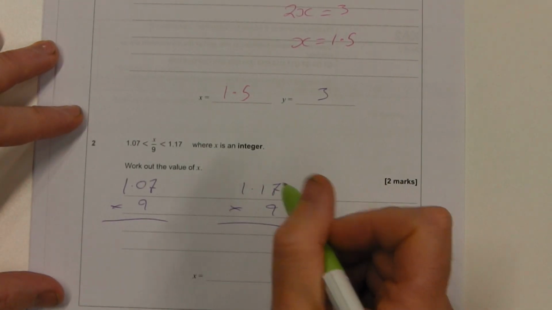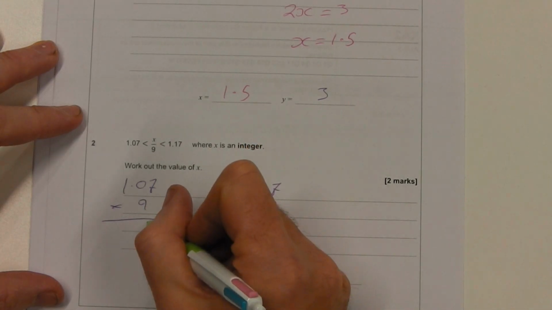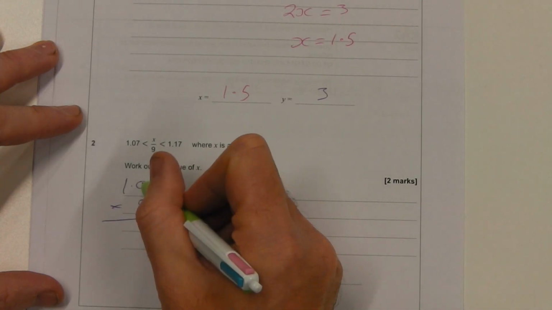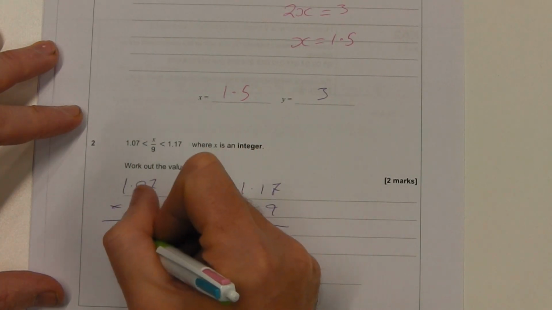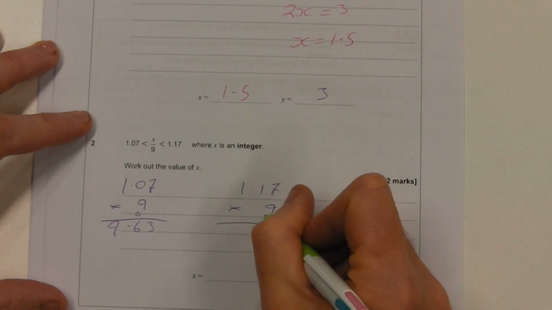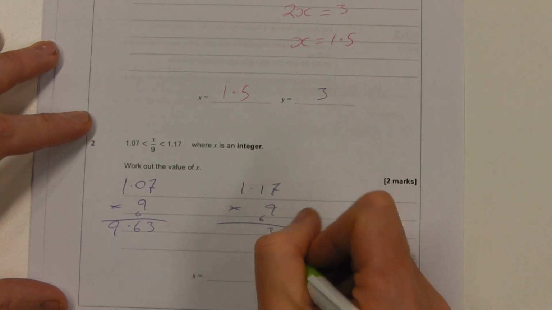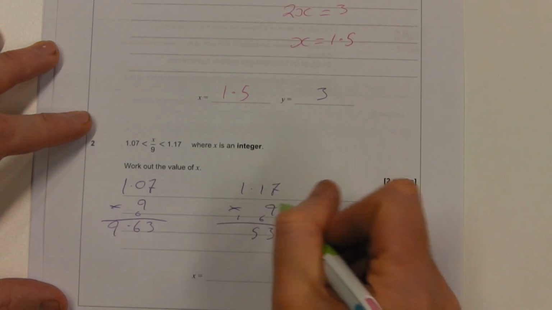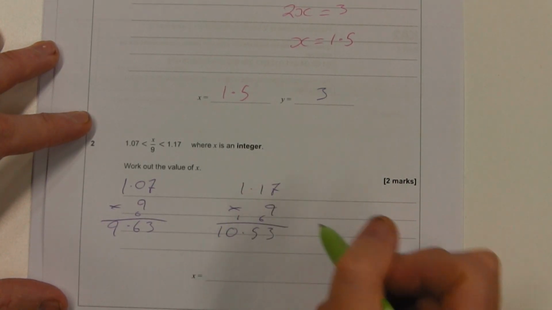And as I go through there, 9 times 7 is going to give me 63. 9 times 0 is obviously 0, plus the 6. And then 9 times 1 gives me 9. And for this one, I've got 9 times 7, again 63. They're nice with the numbers this time. 9 times 1 gives us 9 plus the 6, we get 15. And 9 times 1 gives us 9 plus the 1. So we've now got 10.53.